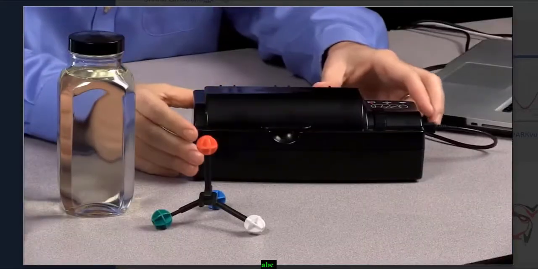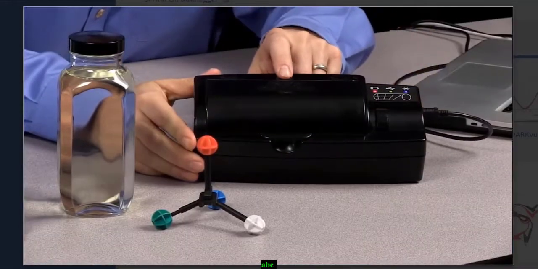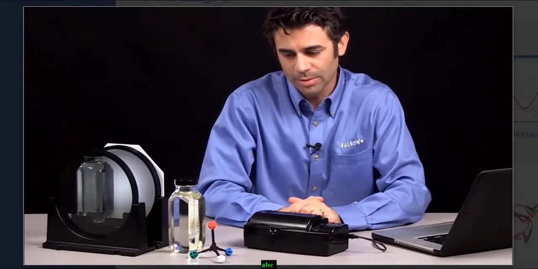Hi, I'm Tom Loschiavo, the Chemistry Education Manager at Pasco Scientific, and I'm here today to talk about the Pasco Polarimeter. So the polarimeter is a device used to measure the rotation of plane polarized light by optically active compounds.